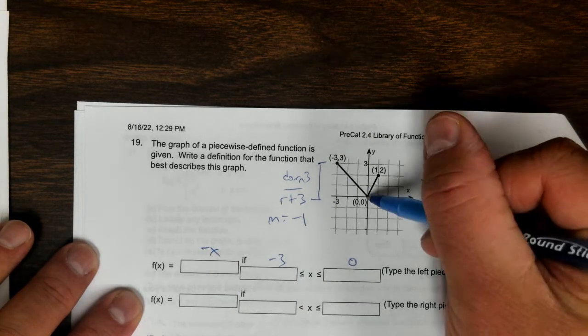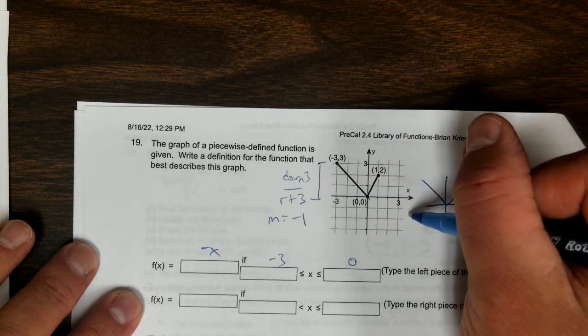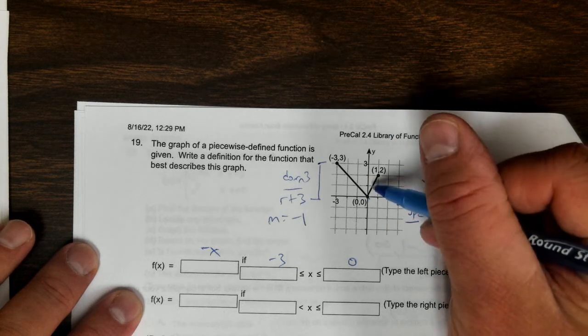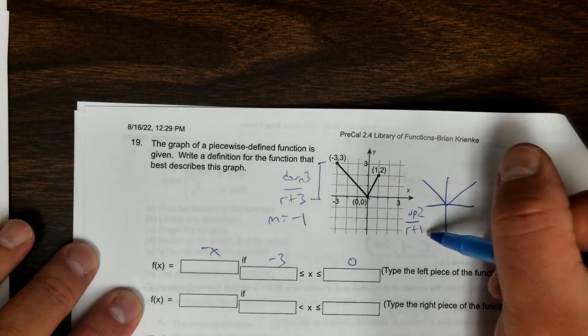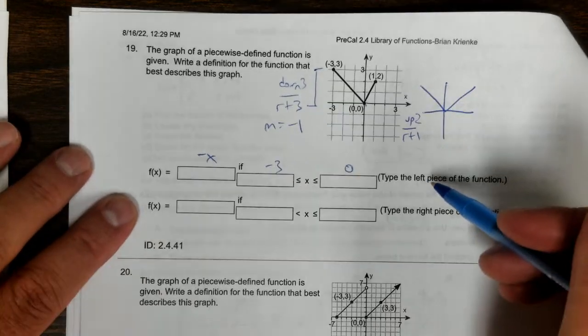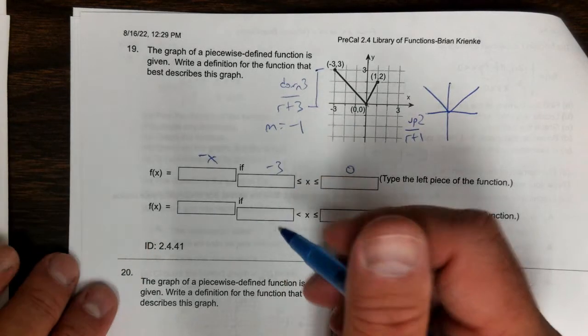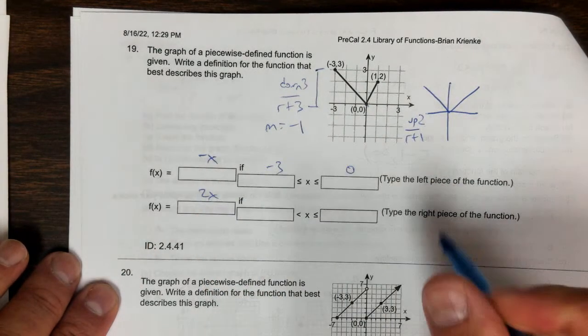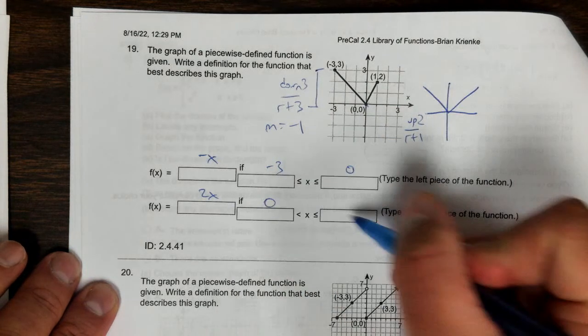Now the other one you're rising 2, so this is up 2, and this is right 1. So that time you have a slope of 2, so this would be 2x, and that's when you put from 0 to 1, like that.